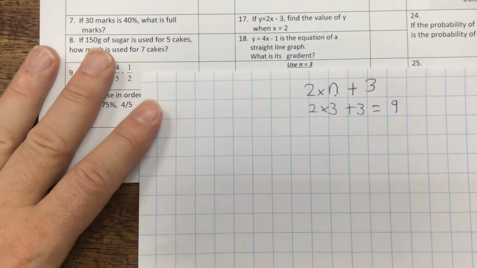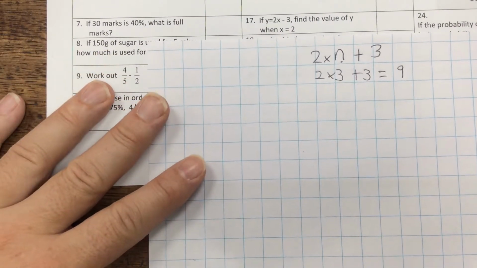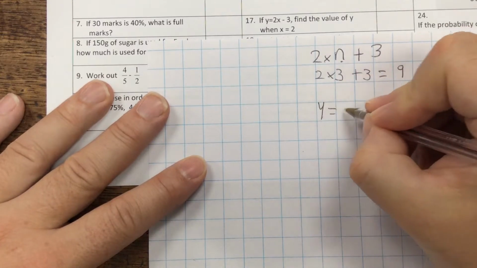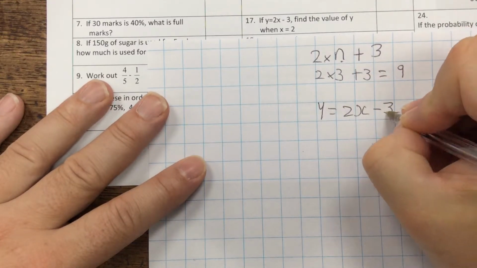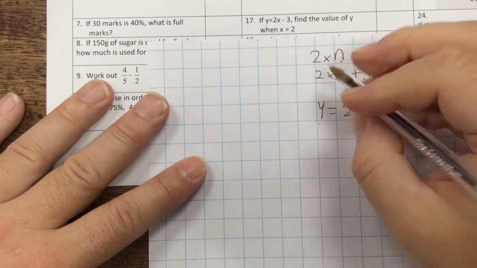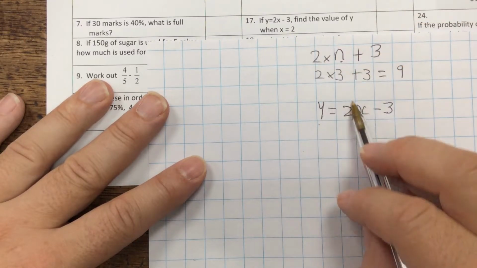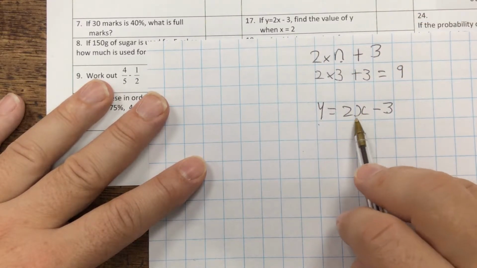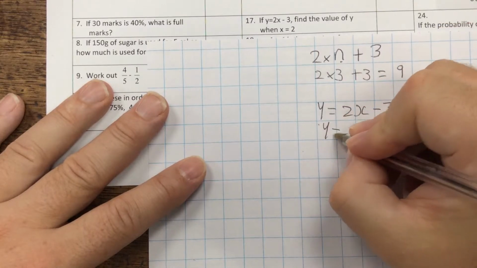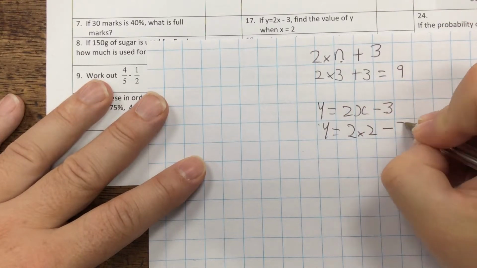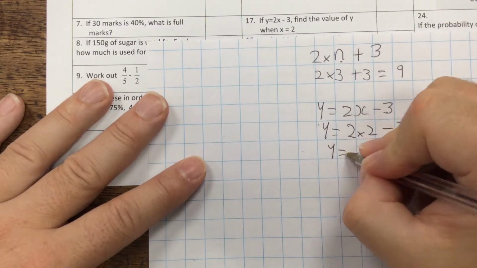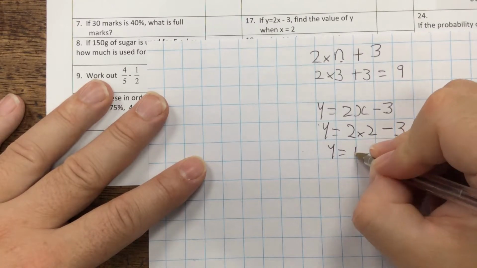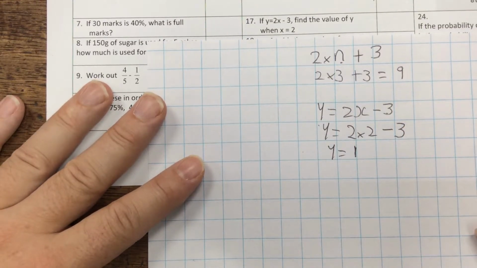Question 17, exactly the same. Y is equal to 2x minus 3. Replace the x when they want to find it when x is 2. So x is 2, so that x is replaced with a 2. So y becomes 2 times 2, take away 3. So 2 2s are 4, take away 3 is 1.